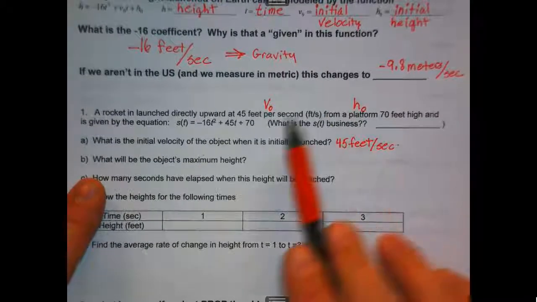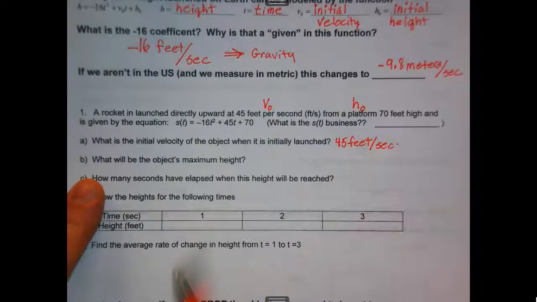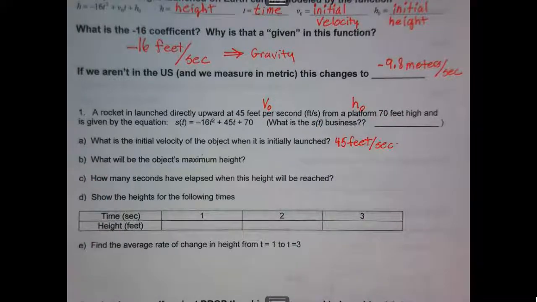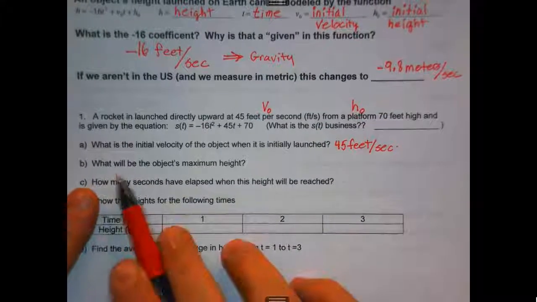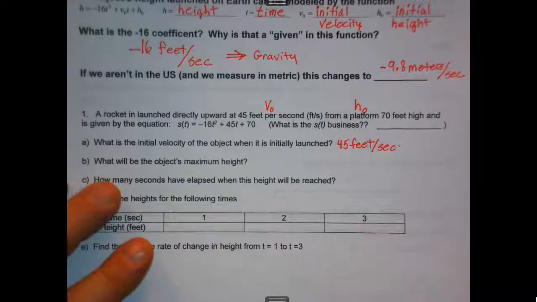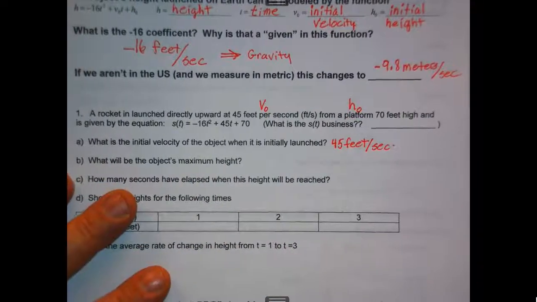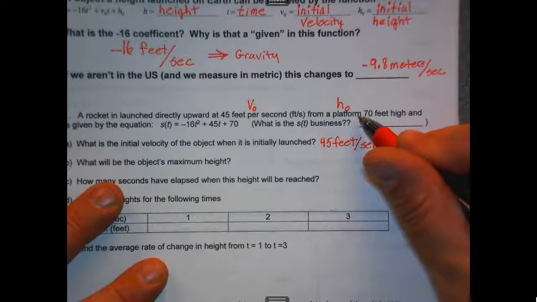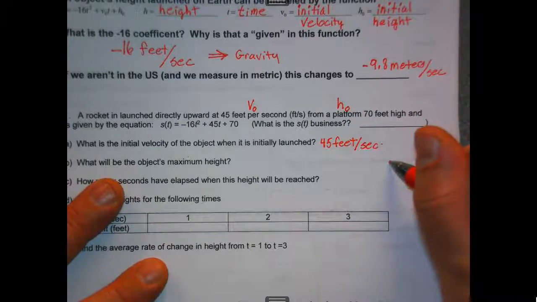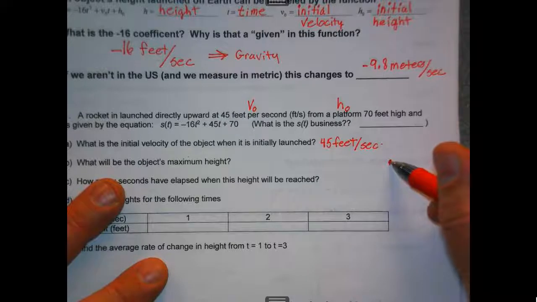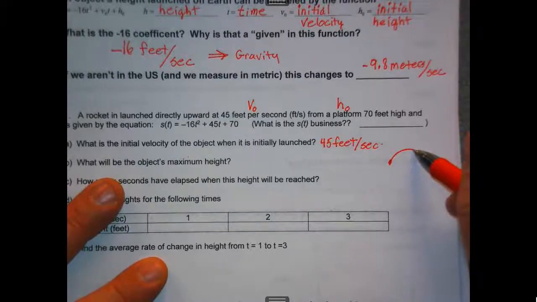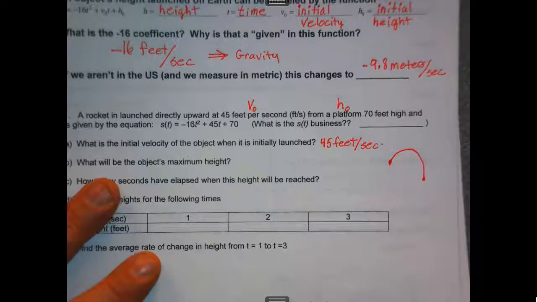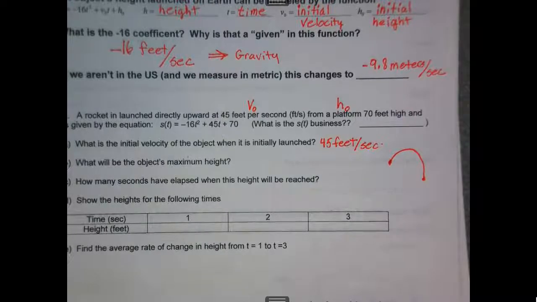Are you with me? I'm still not sure what this S of T business is. It should be H of T. What will be the object's maximum height? So let's think about this for a sec. Let's draw a little picture. We're starting at an initial height of 70 feet, right? And this rocket blasts off, reaches a certain height, then drops back down to the ground. So that's the graph of our little rocket man.